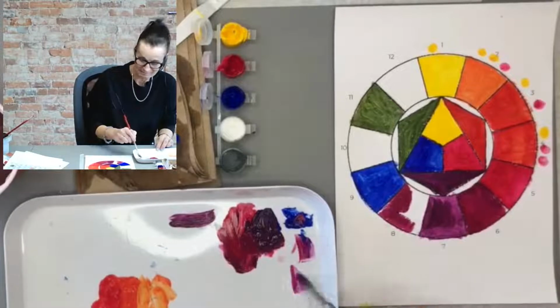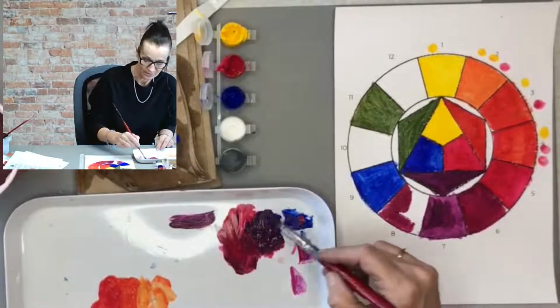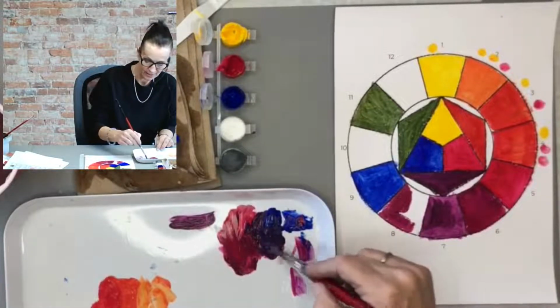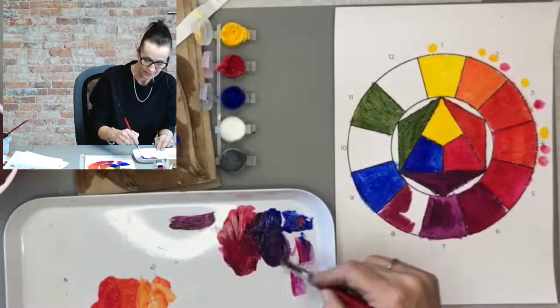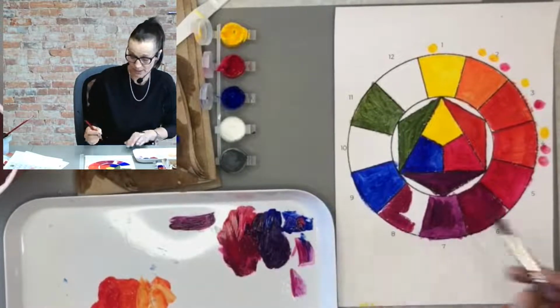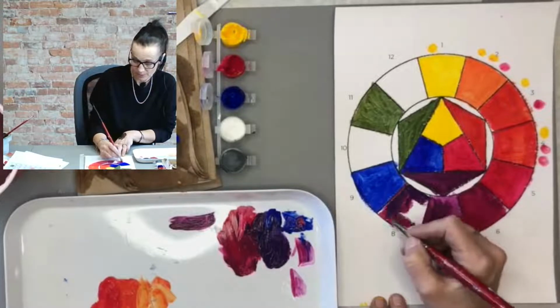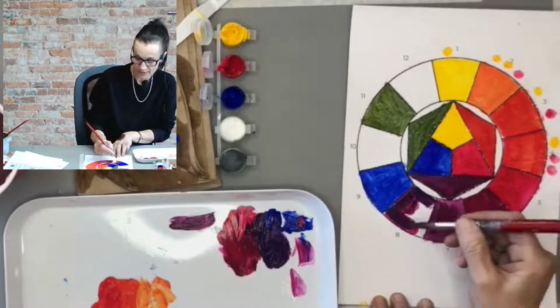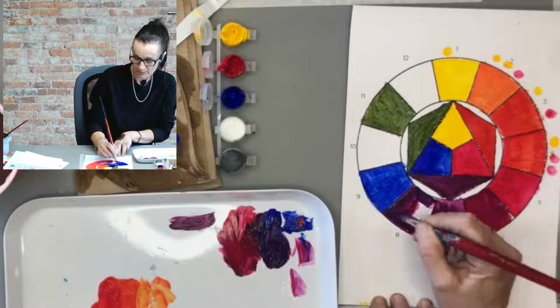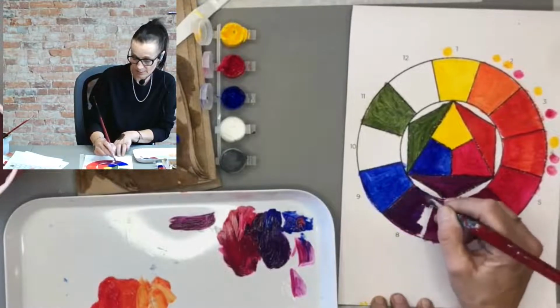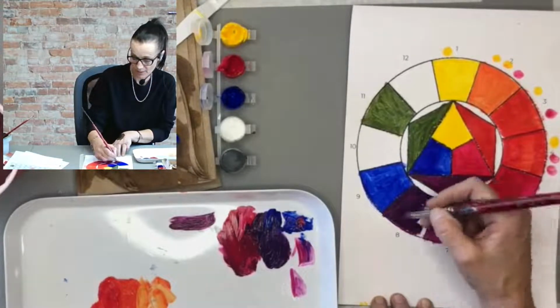Okay. Now I'm going to do this, and I'm going to add blue onto this side. And now I'm getting a really, really dark kind of purpley color on this side. And I'm going to paint over my mistake. Paint it out.